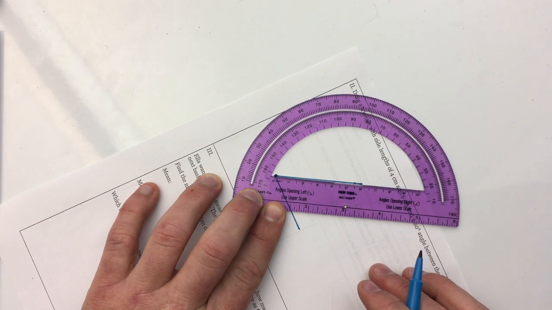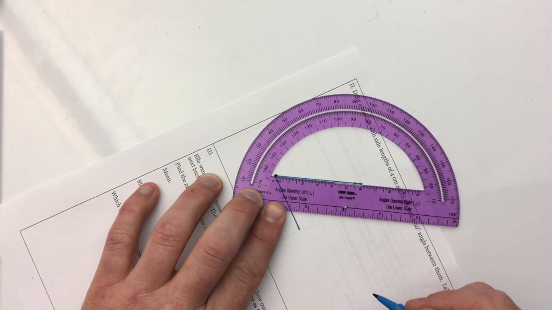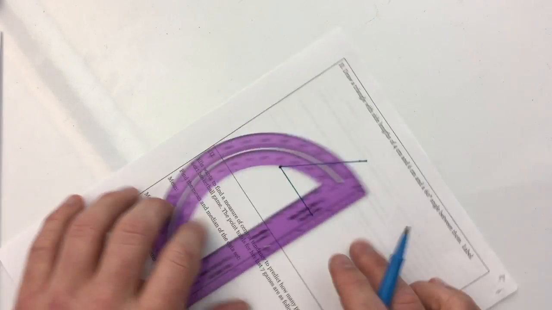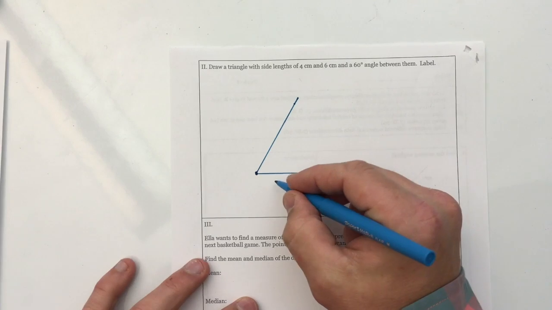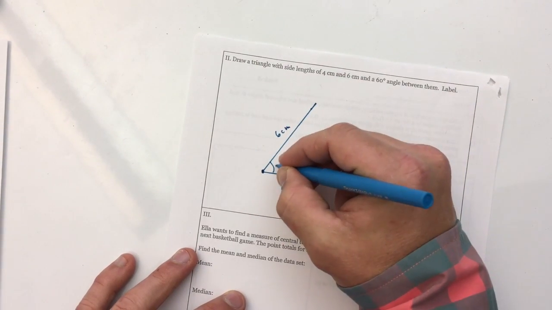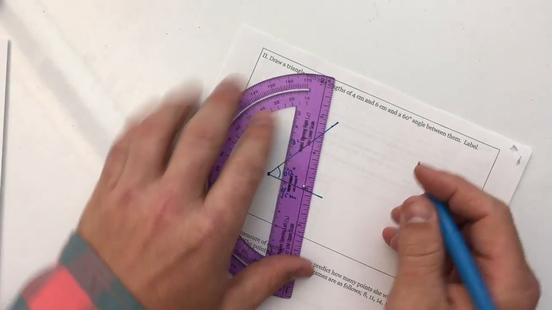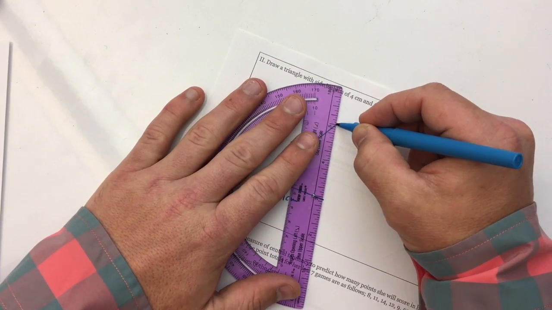So there's my line. It went through this dot, which was my 60 degrees, how I knew I was at 60 degrees. And I went to 6. I'm going to label all of these. 4 centimeters, 6 centimeters. This is 60 degrees. And then lastly, I'm just going to connect the dots to form a triangle.